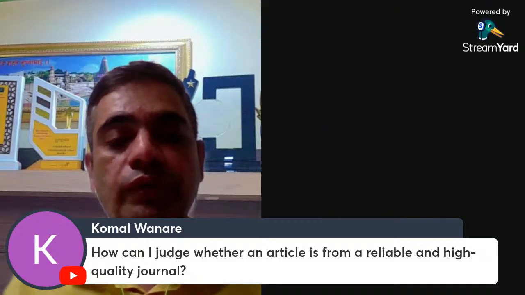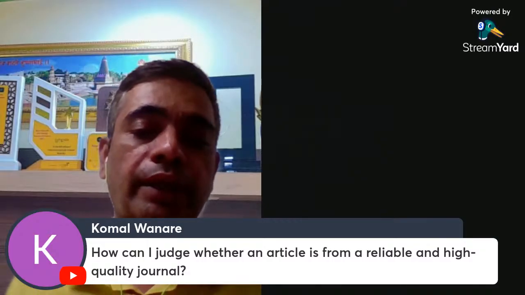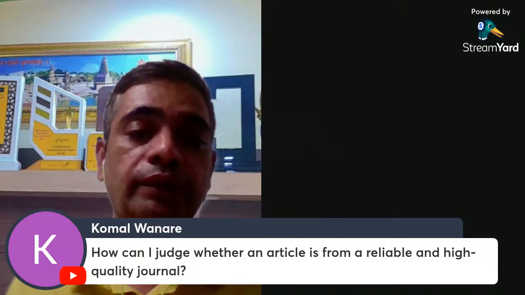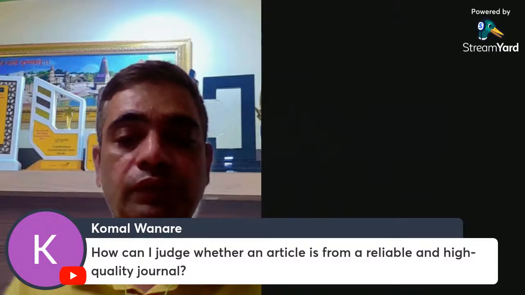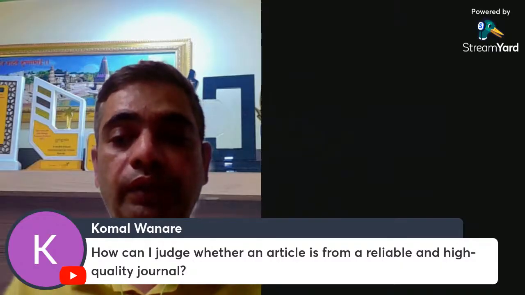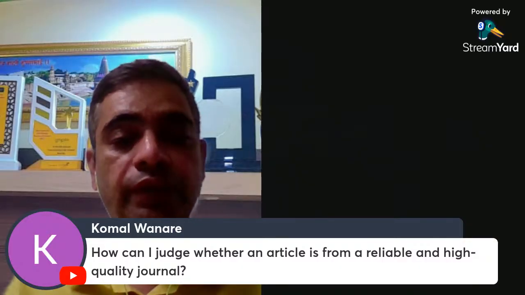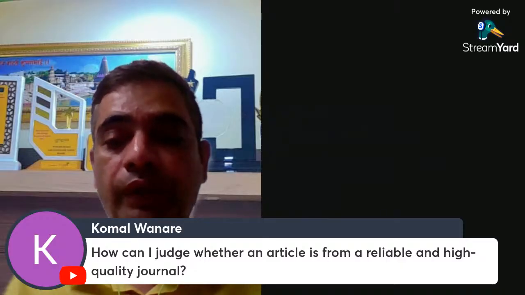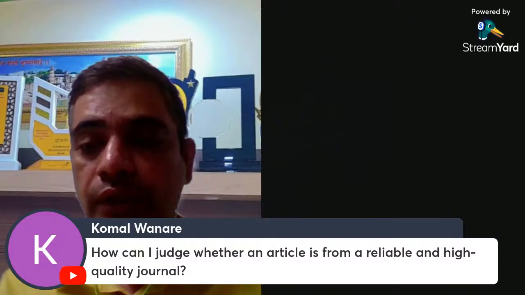I think the next question is from Komal. She's asking how we should know whether an article is from a reliable source or of high quality. You already explained that you need to go through the article and look into the journal. Is it open source, indexed? Does it have metrics like impact factor and all those things?